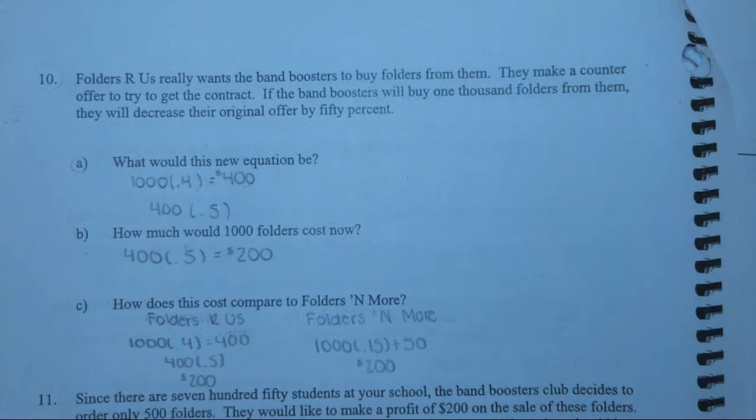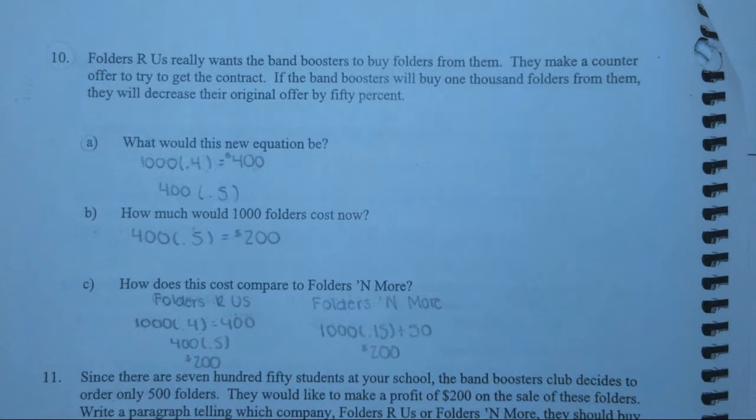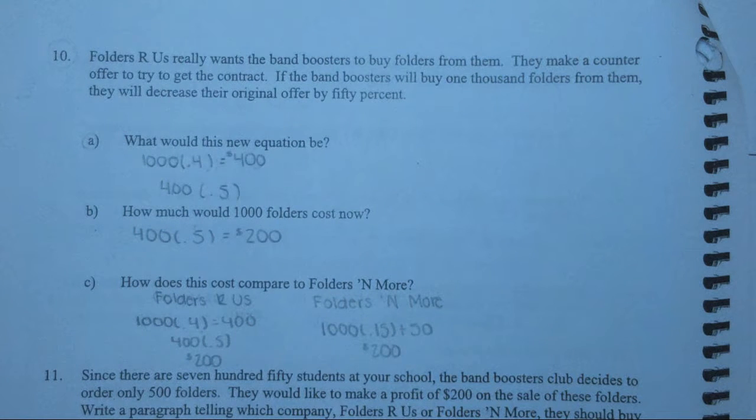Yeah, me too. She has number 10. Like the whole thing? The whole thing. Bless her heart. Okay. Explain it to me again.